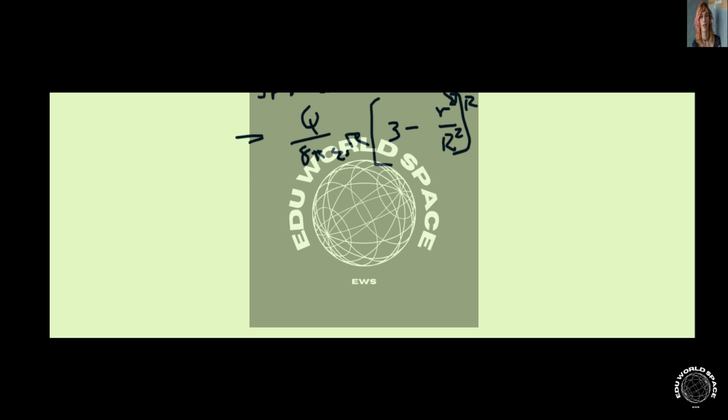So we let V(r) equal the electric potential outside the sphere at the distance r from the center.